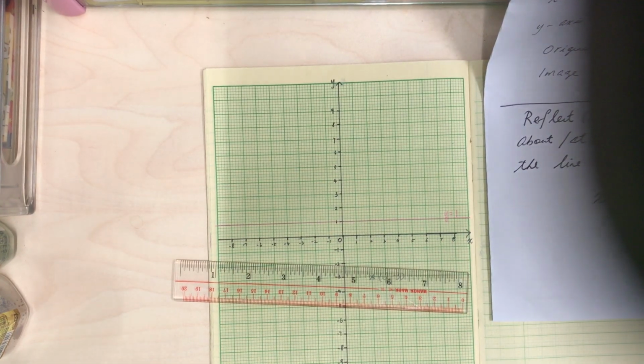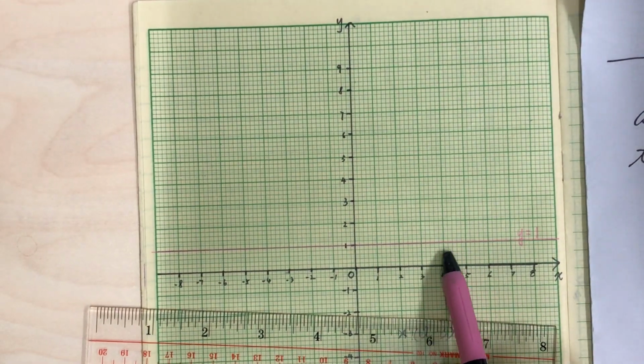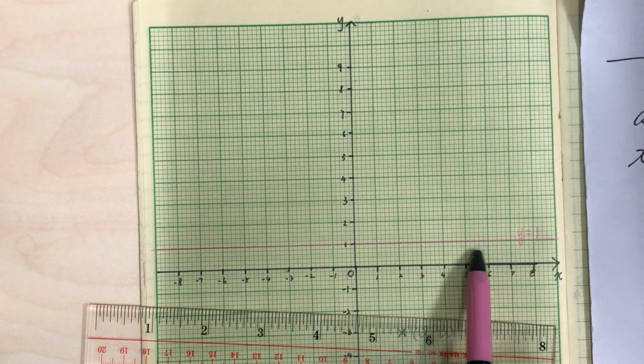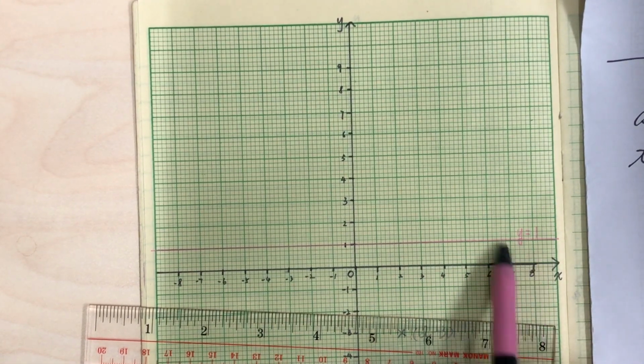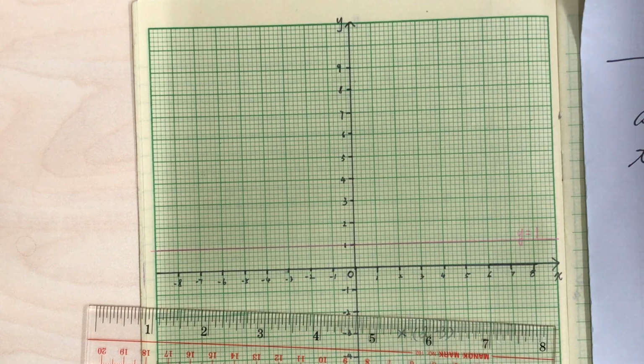You can look at the points on this line, all these points have the same y coordinate. Then this line joining all these points is called y equals 1. This line can be used as the axis for the reflection, just like a mirror for doing the reflection.